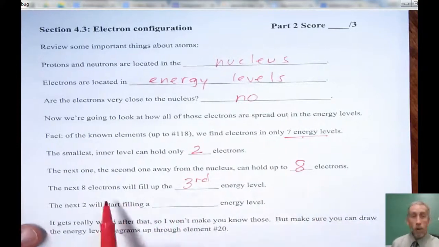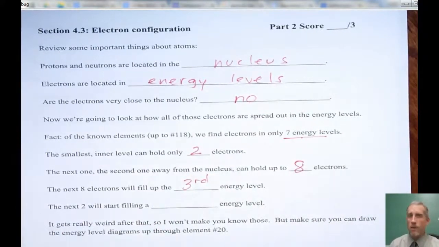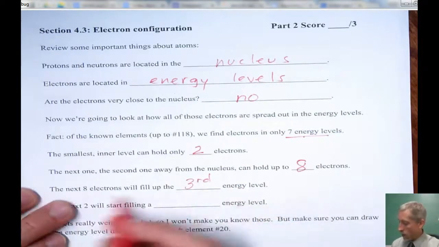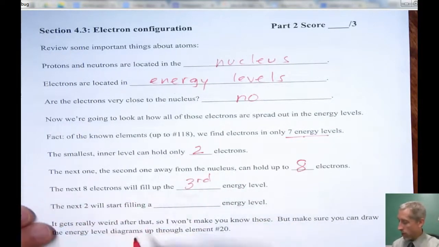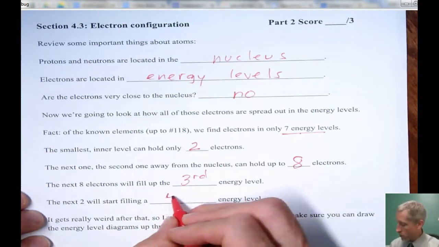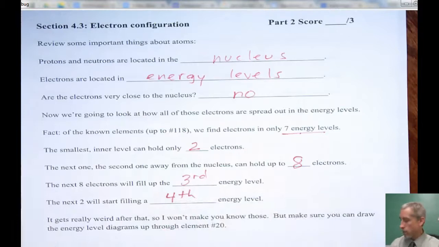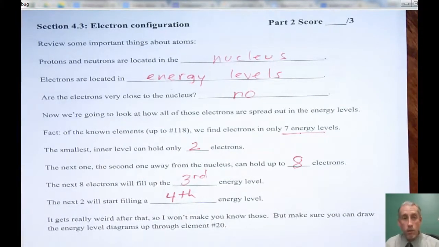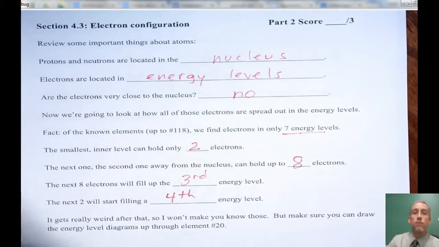Now it turns out it can hold more than 8, but for reasons that are a little more complicated than I wish to get into in this class, we're only going to describe up to element number 20. So the next 8, from numbers 11 up through 18, go in the third energy level, and then the next 2 will start filling up the fourth energy level. So again, if you look back at that little puzzle arrangement, you'll see element number 19 starts filling up that fourth energy level with the next 2.